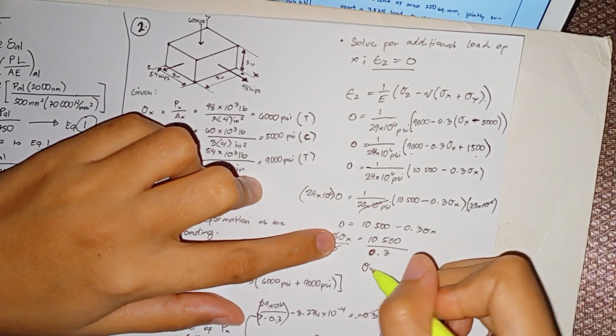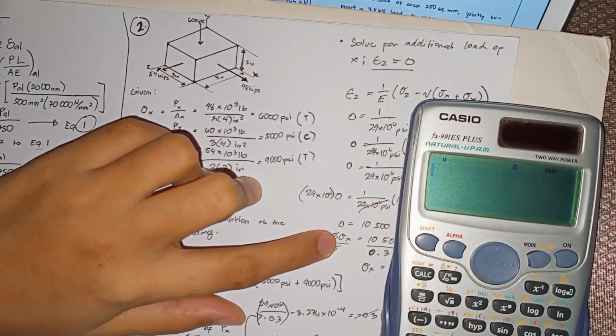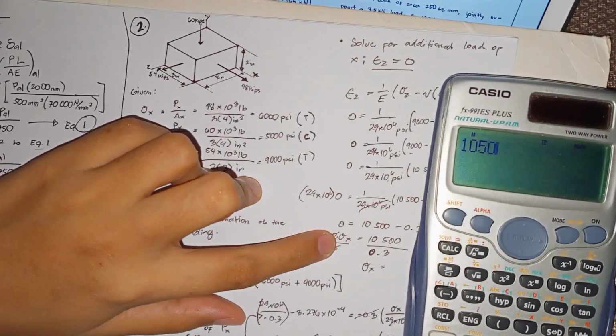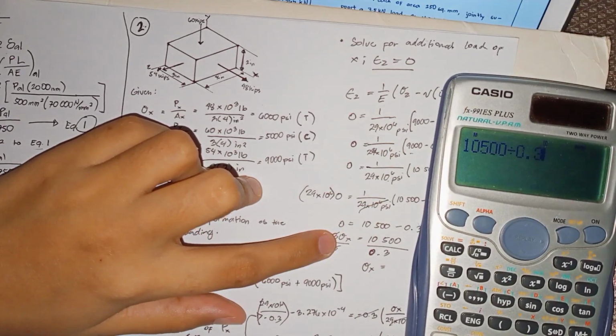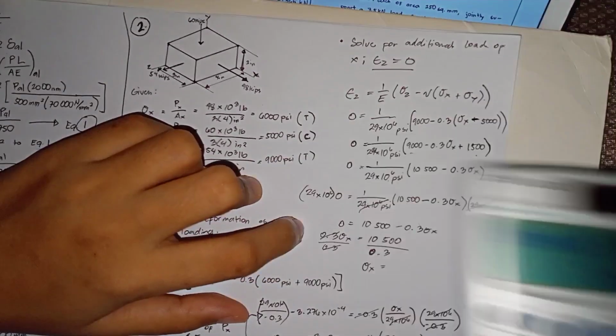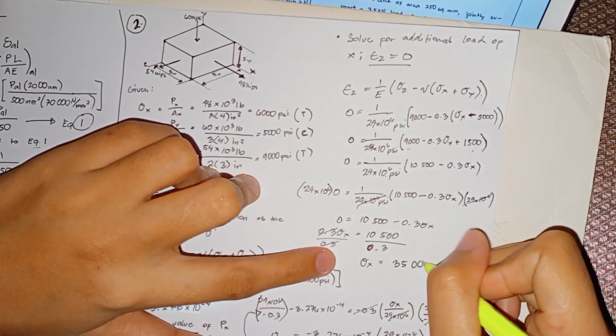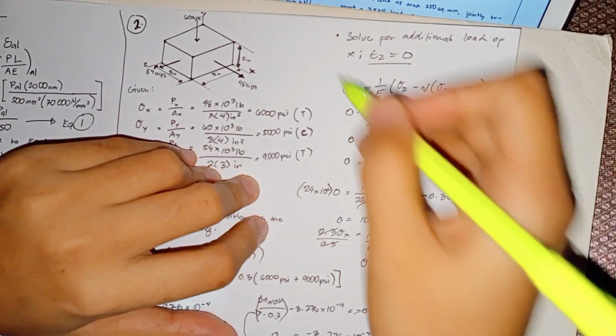So, ang magiging value ngayon ni stress of x is equal to, calculator, 10,500 divided by 0.3. Sagot is 35,000. So, ang stress natin ngayon, ito siya yung bagong stress natin. So, yan.